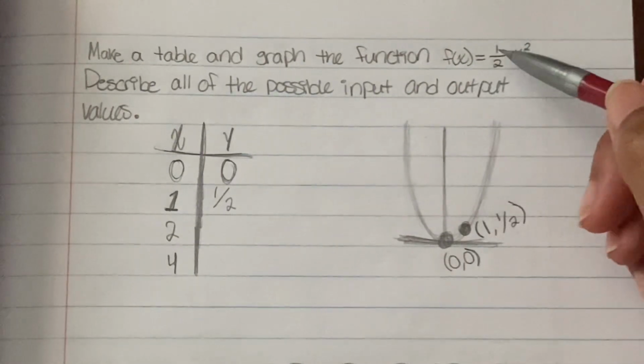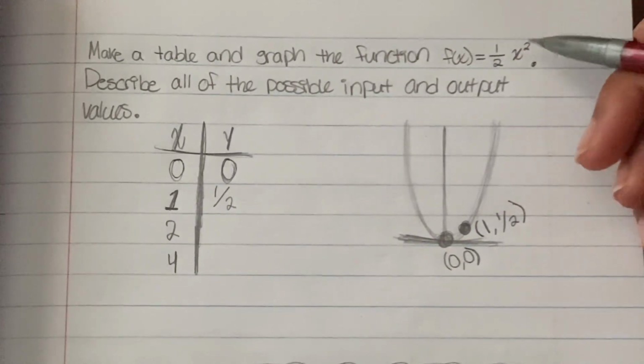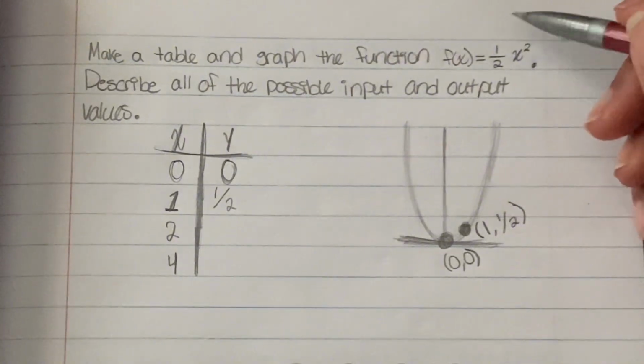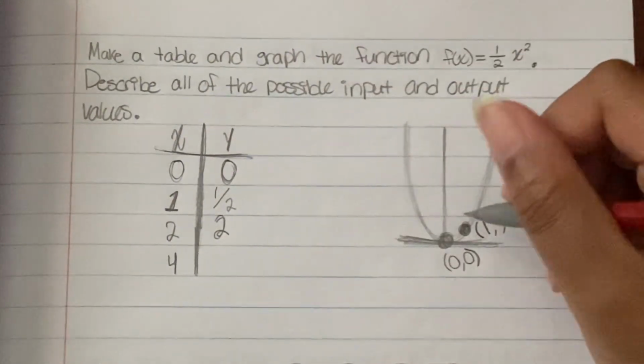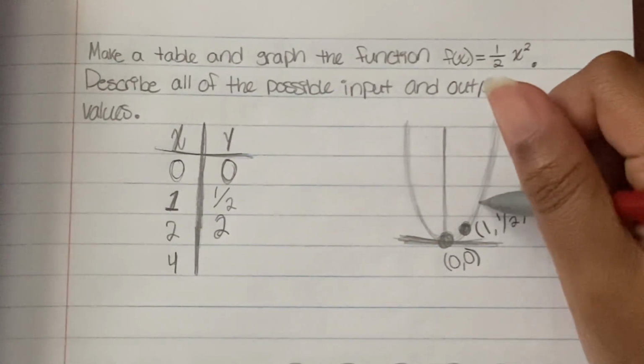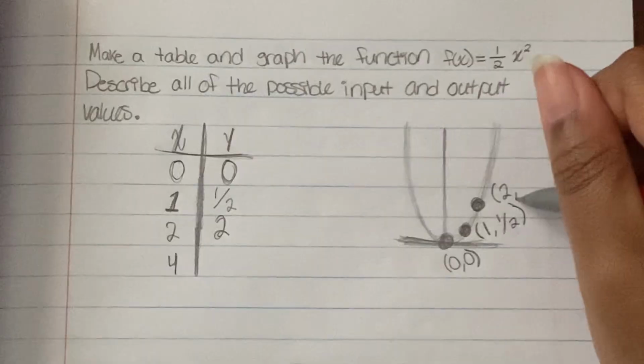Now we have 2, f of 2. 2 squared will be 4. 4 times 1/2 is just 4 over 2, which is 2. Would you look at that? 2, 2. So now we have that.